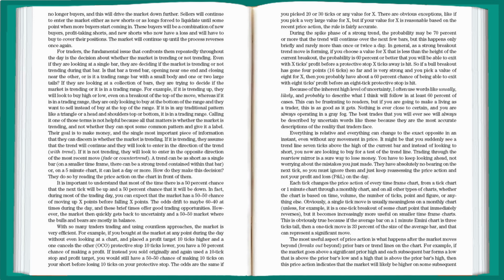The odds are the same if you picked 20 or 30 ticks or any value for X. There are obvious exceptions, like if you pick a very large value for X, but if your value for X is reasonable based on the recent price action, the rule is fairly accurate. During the spike phase of a strong trend, the probability may be 70% or more that the trend will continue over the next few bars. But this happens only briefly and rarely more than once or twice a day.